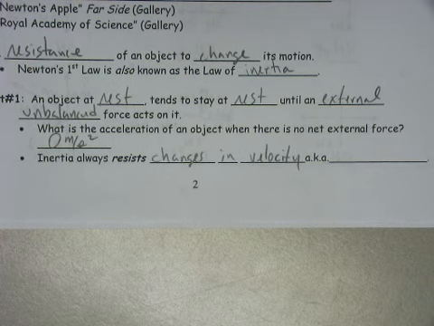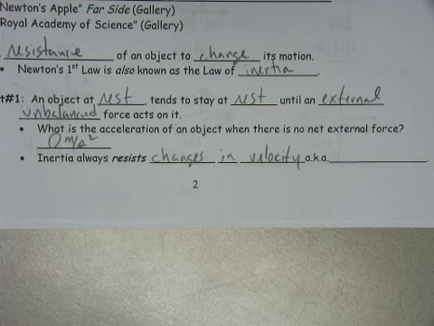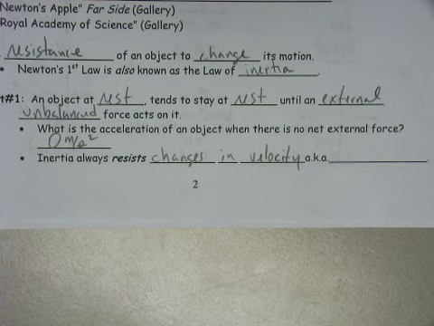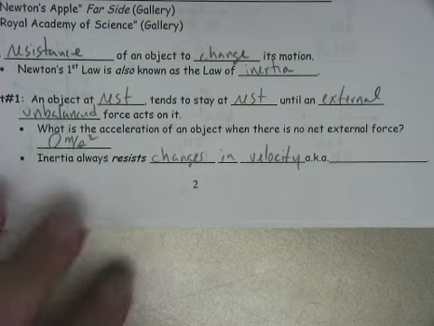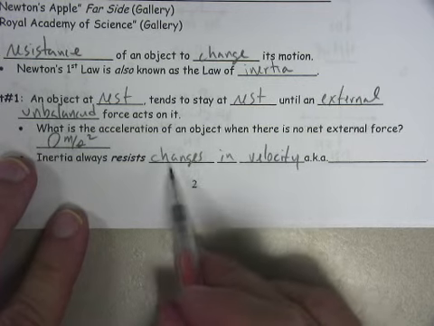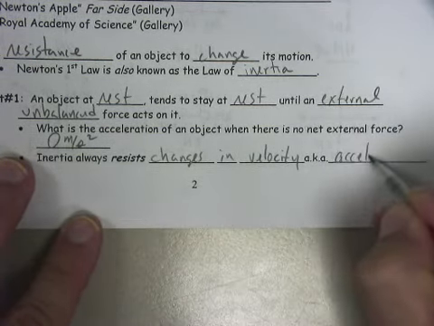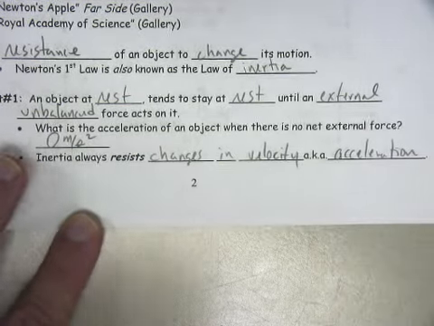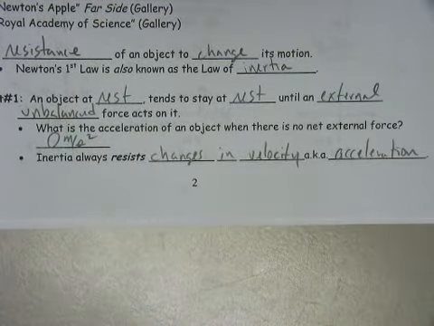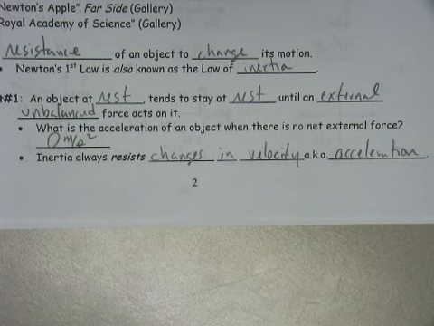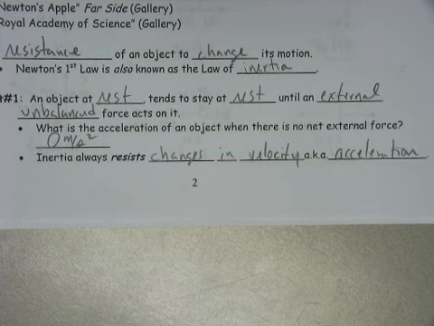If I'm at rest, I don't want to speed up. I just want to stay at rest. So inertia is always resisting what you're already doing. It's resisting any kind of change to what you're already doing. If you're at rest, you want to stay at rest. Anytime we resist a change in velocity, we call that change in velocity an acceleration. So if you have inertia, it means you want to resist an acceleration. You don't want to speed up, you don't want to slow down, and you don't want to turn. An object at rest tends to stay at rest.